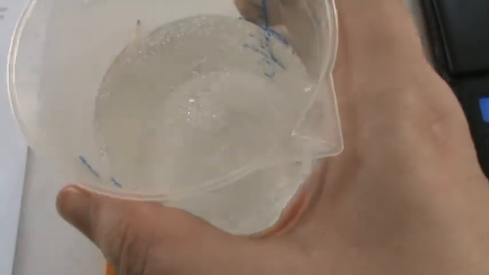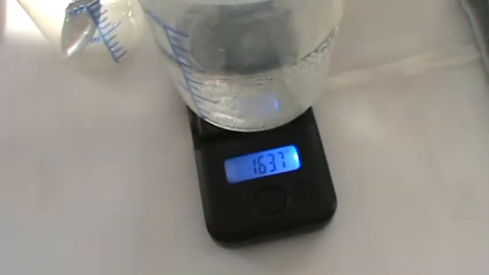The bubbles will eventually come out of solution, but sometimes it can take some time. Okay, let's see if the aggressive stirring that I was doing has made more of this evolve.